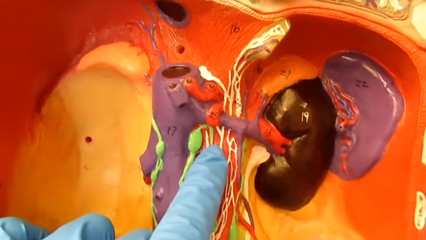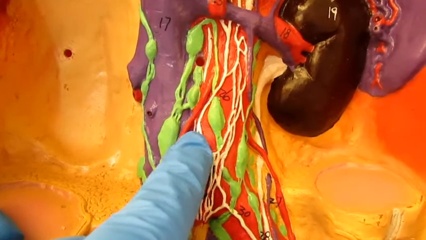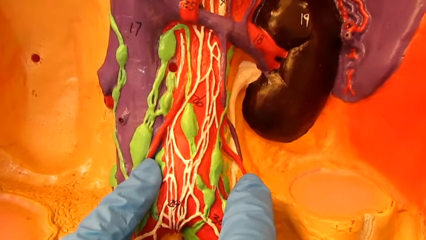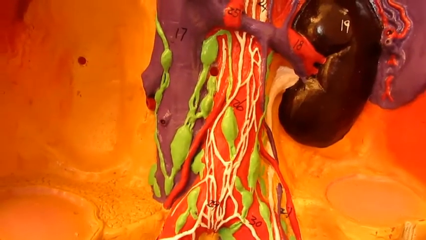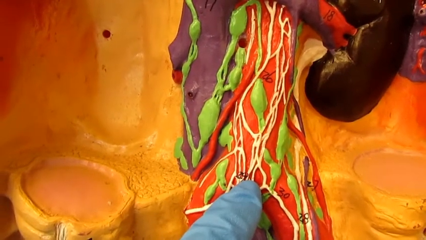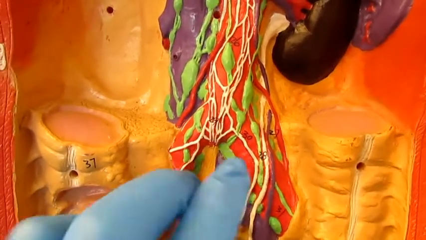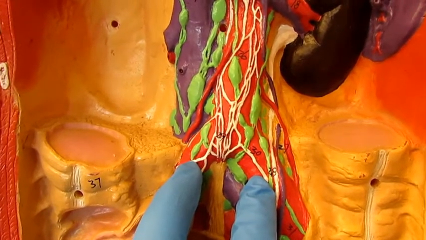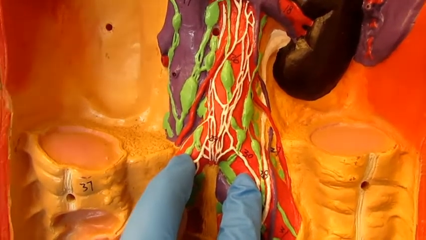Let's go down a little bit farther on the abdominal aorta. Next, we see a branch off to the right and a branch off to the left. These two red vessels are the gonadal arteries. The final blood vessel is the inferior mesenteric artery. The abdominal aorta ends when it splits into the common iliac arteries, left and right common iliac arteries.